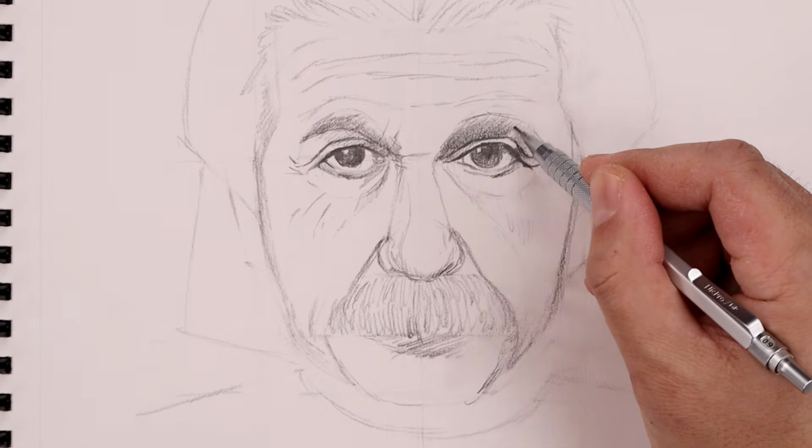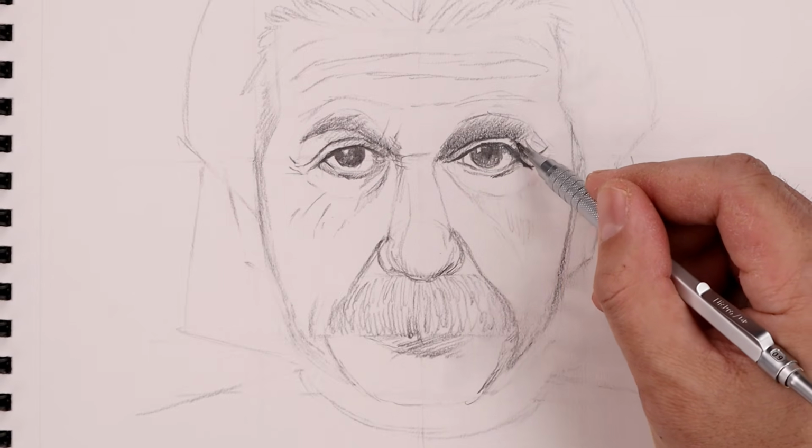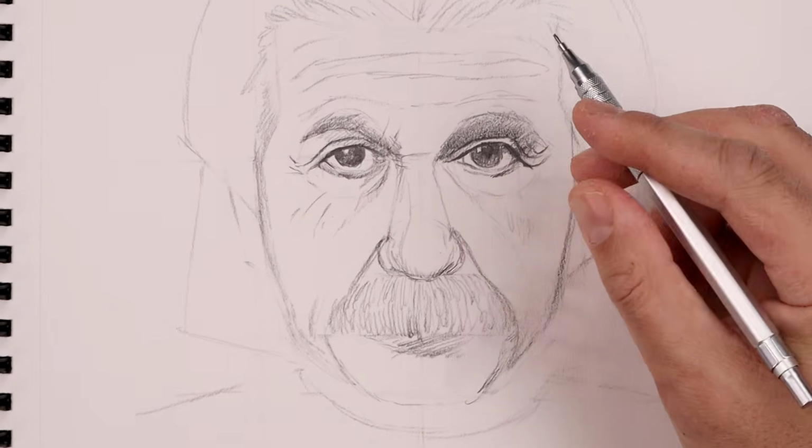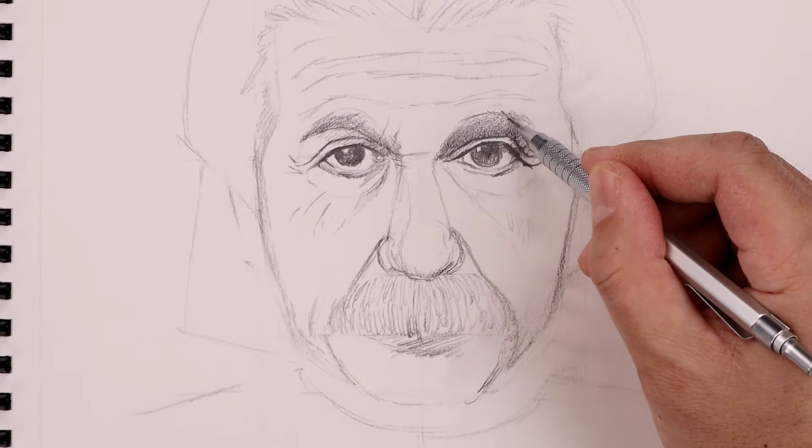Now on the right side, we're just going to blend that shadow in towards the eyebrow. So the shadow's a little bit heavier. Just add a little bit of detail for the hairs across the eyebrow.